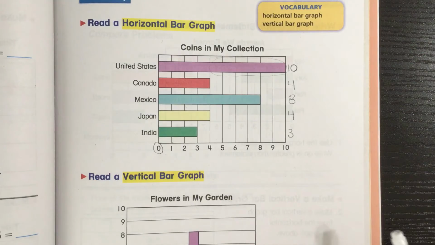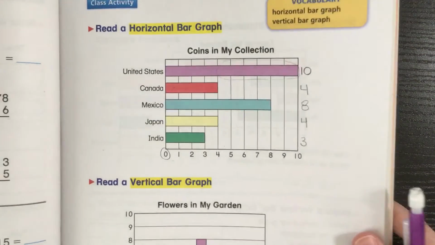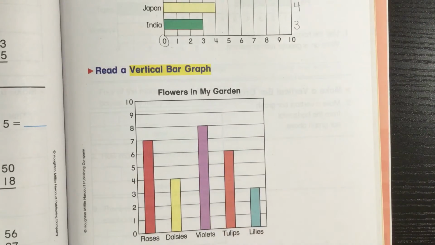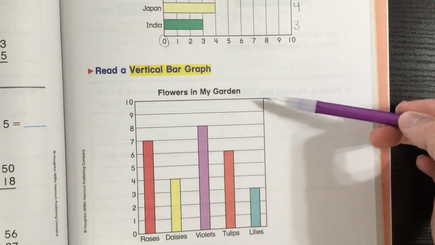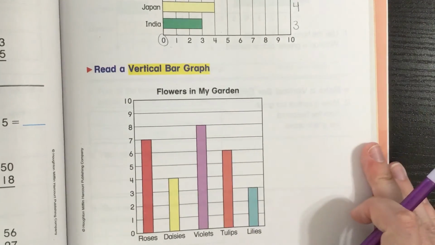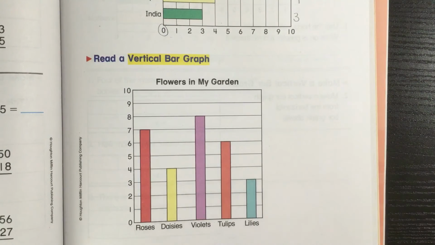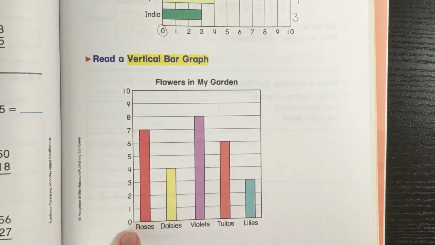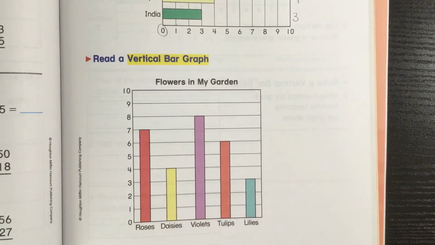All right, let's move on to a vertical bar graph and work on reading that. So I'm going to look at the same things. First, the title, Flowers in My Garden. So this graph's going to show us all about different types of flowers. I see the different types of flowers down here, and I see the scale that goes up the side and it starts at 0. The first thing I'm going to do is figure out how many of each.